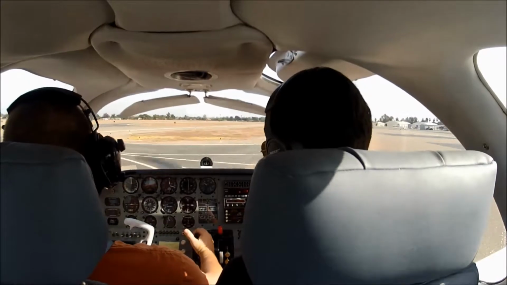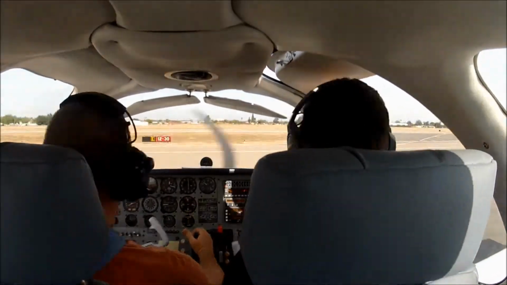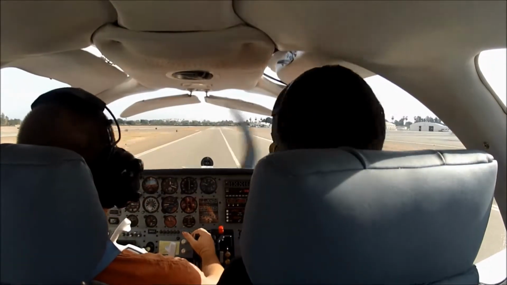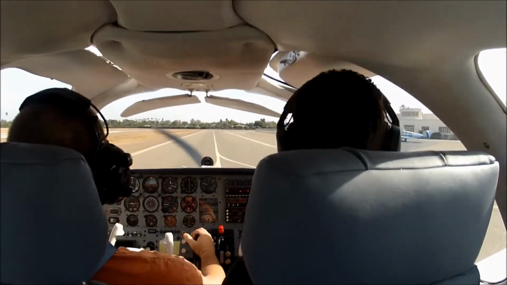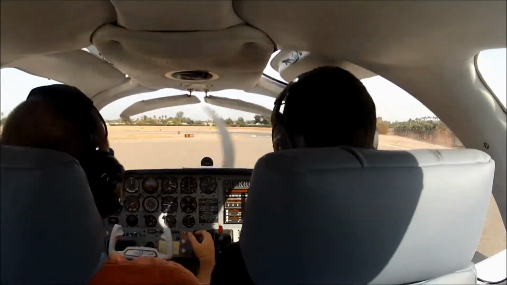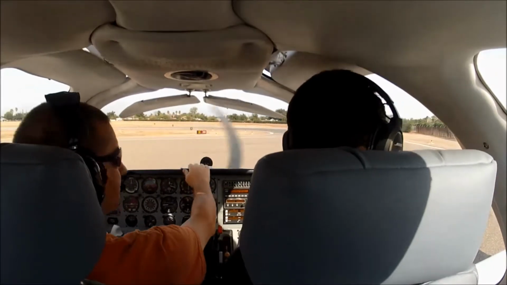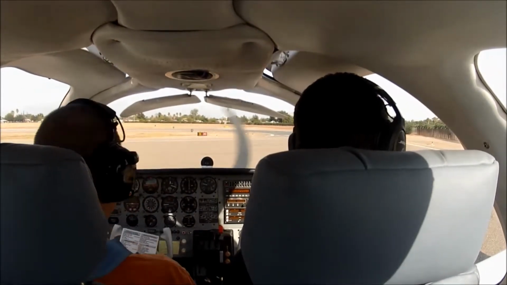Downwind runway 30, number 2, Chandler traffic. Yeah, Chandler traffic, 167 is turning left base, runway 30, Chandler traffic.